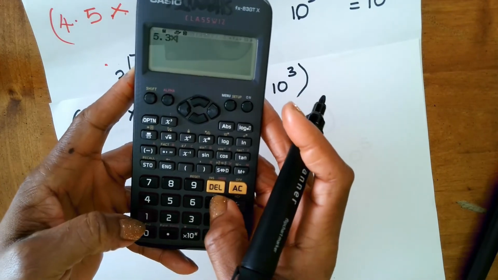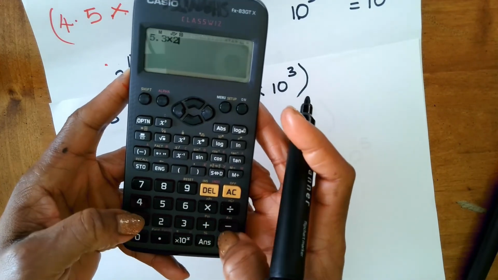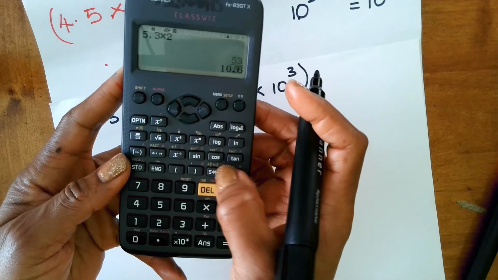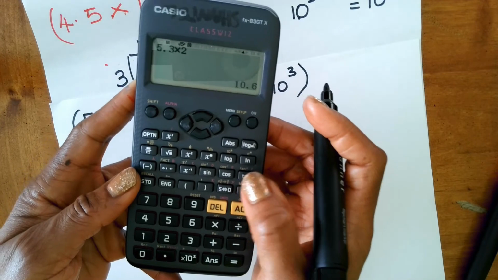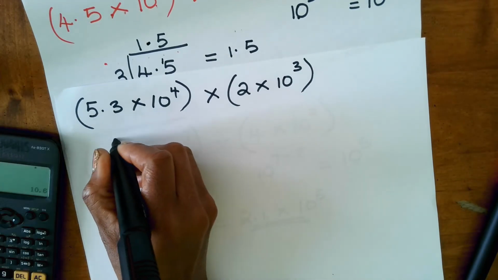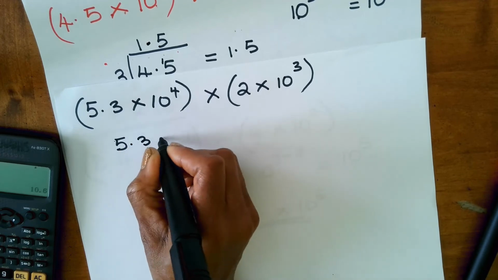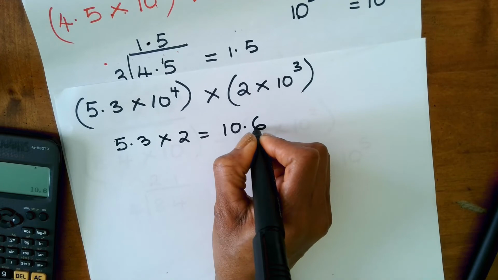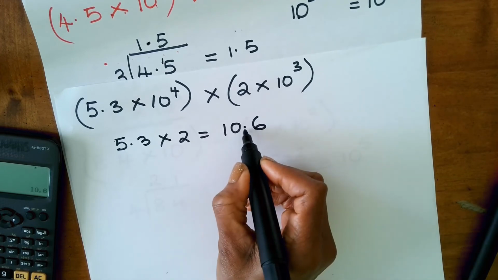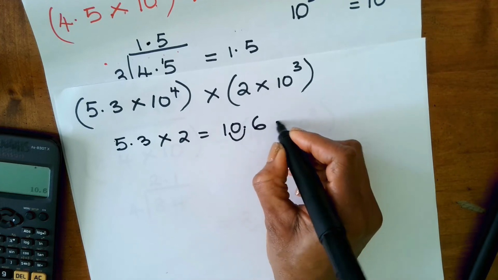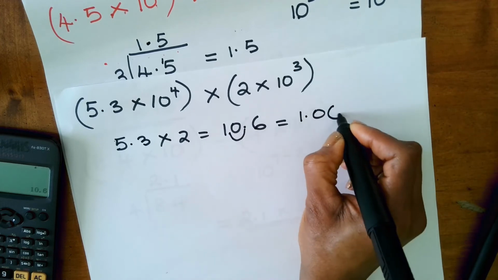5.3 multiplied by 2, that will give me another fraction, and then I press the SD, which will give me 10.6. So 5.3 multiplied by 2 will give me 10.6. So what I do is move this decimal one space, 1. So that will give me 1.06.